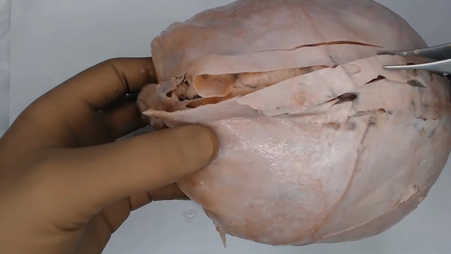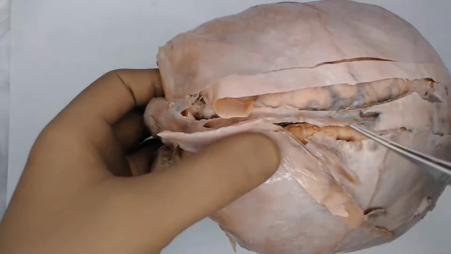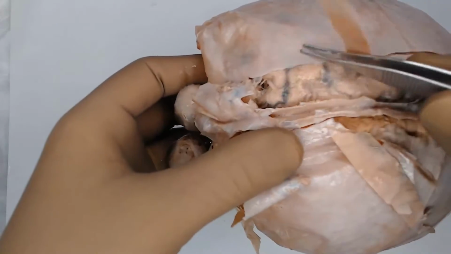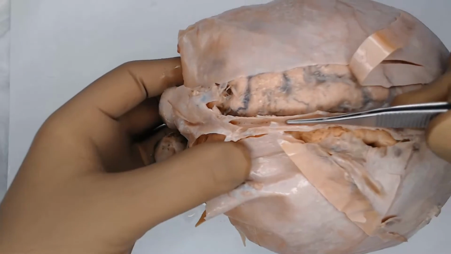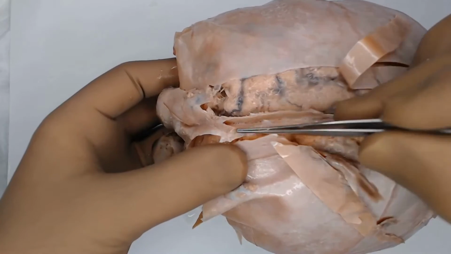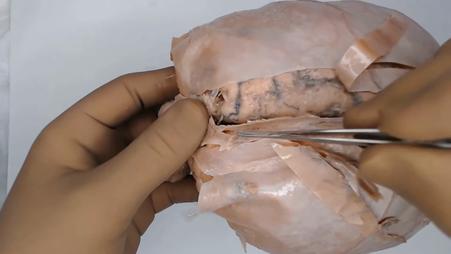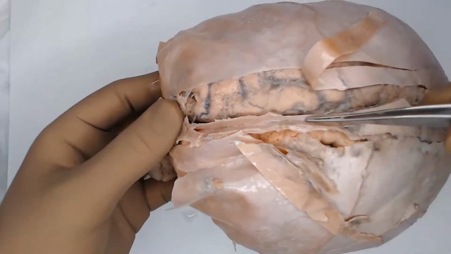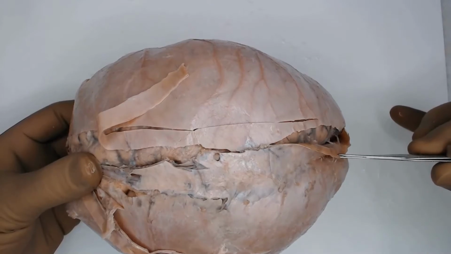If I open up some of the slice here, you can see that sagittal sinus. Here it is opened up. You see a V-shaped trough all the way back, starting from the front of the falx all the way back, and then ending up back here behind the cerebellum.